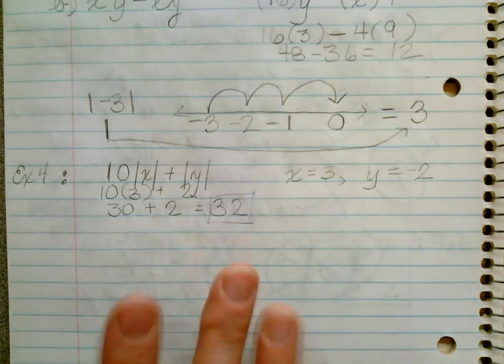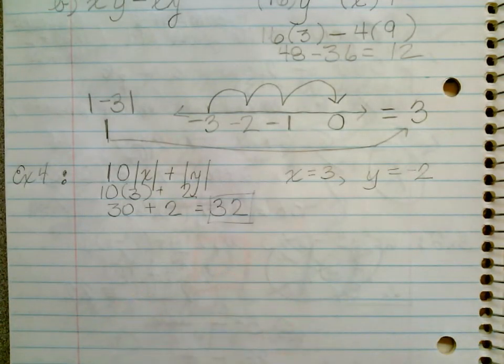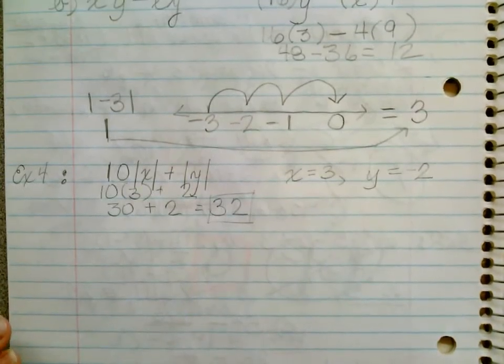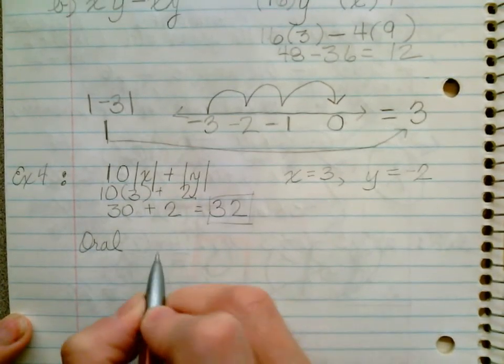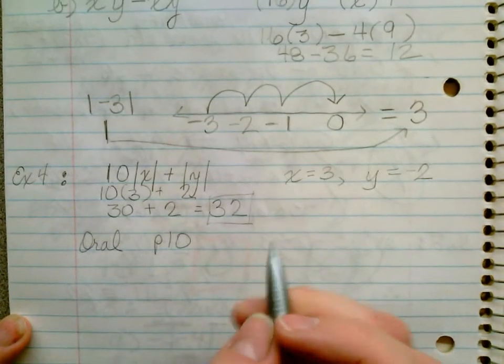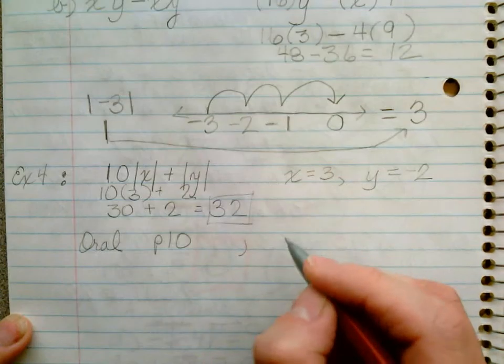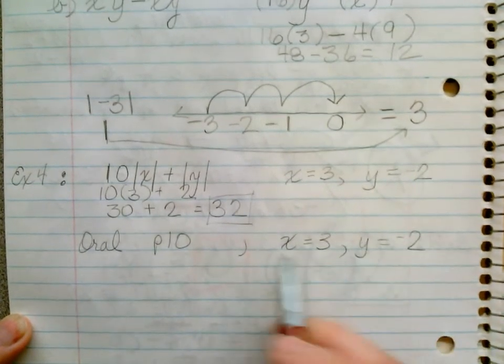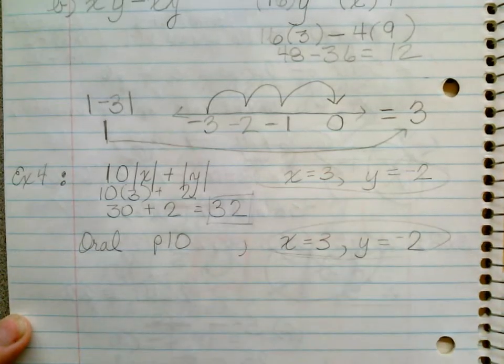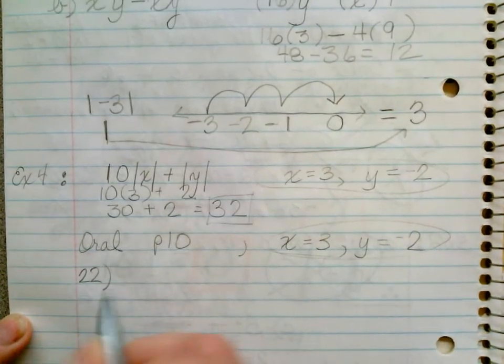Now, this is simple. Please go down though with me really quick to number 22, the bottommost section of the orals. So we're kind of going just a little ways down the page, oral 22. Okay, so I'm just going to do these really quickly with you. Just a couple. So we're evaluating still, and they're saying x is 3, y is -2. Isn't that convenient? All right, 22 says this.